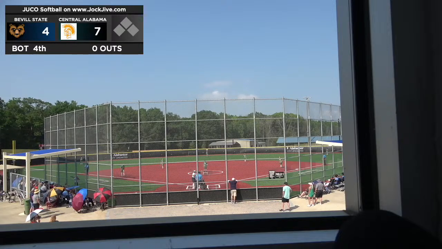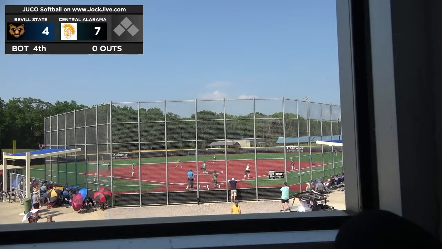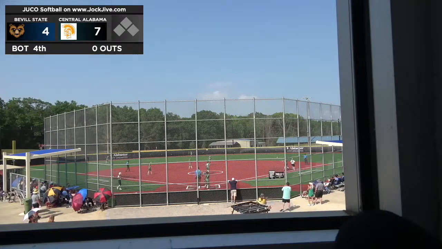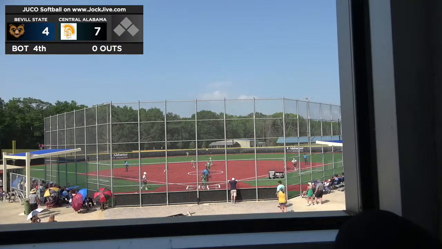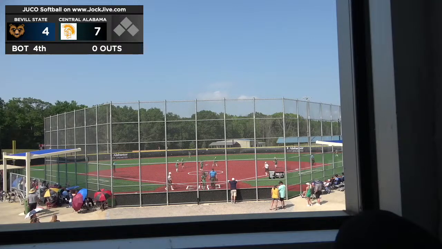In the circle for the Bears now, Jesse Asta. Grounder to shortstop. Throw over in time. Gets Wilson for the second out.